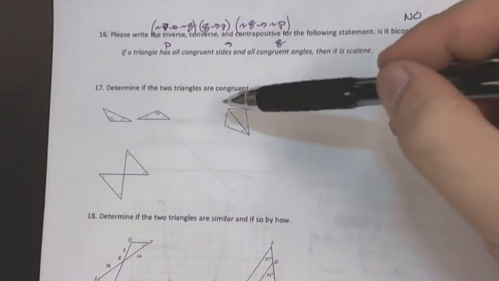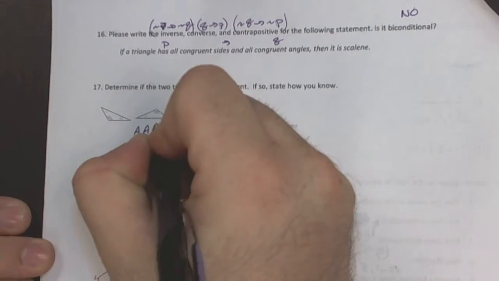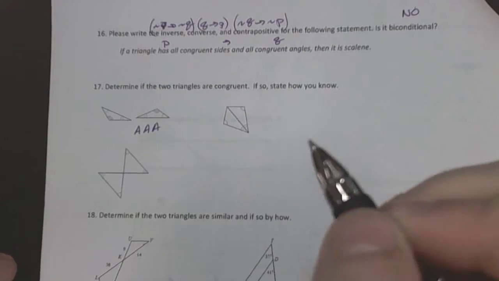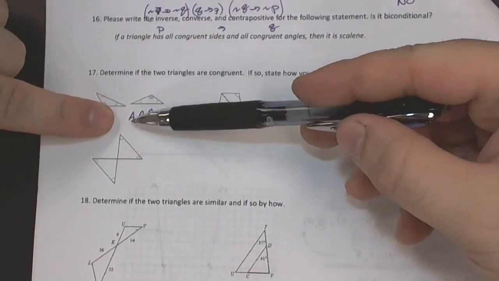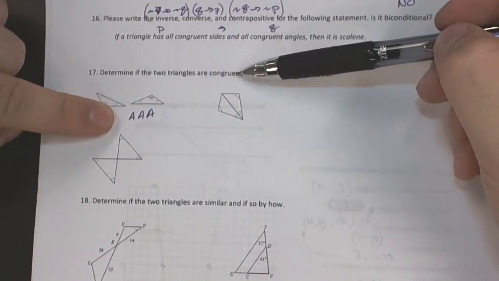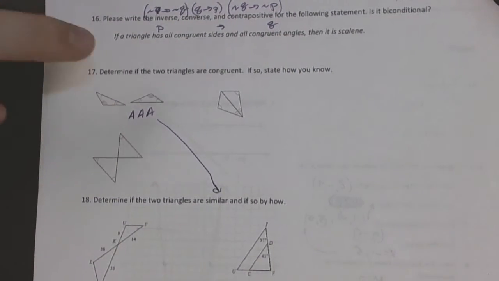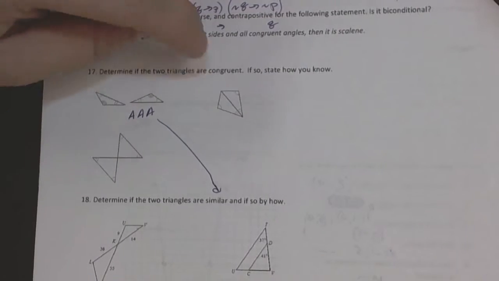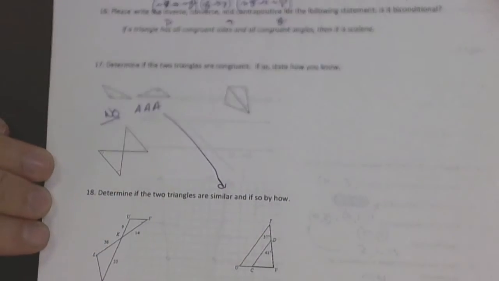Determine if the two triangles are congruent. Well, looking at what I have, I know that all three angles are congruent, AAA. However, and I notice a lot of people mentioning this, AAA is not a congruence theorem. AAA is a similarity theorem. So this says that those two triangles are similar. It's not what I'm asking. I'm asking about congruent. So this is no, they are not congruent.